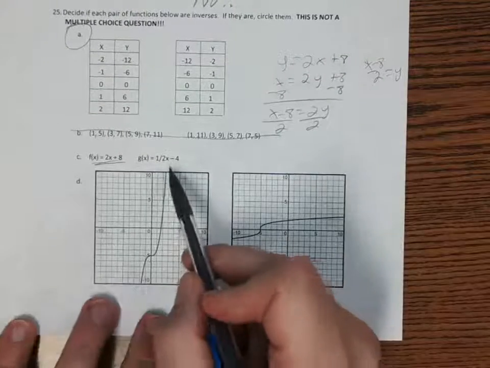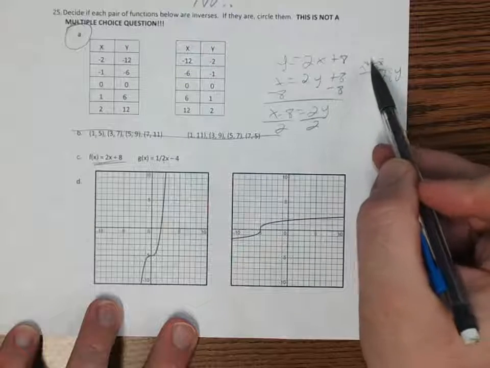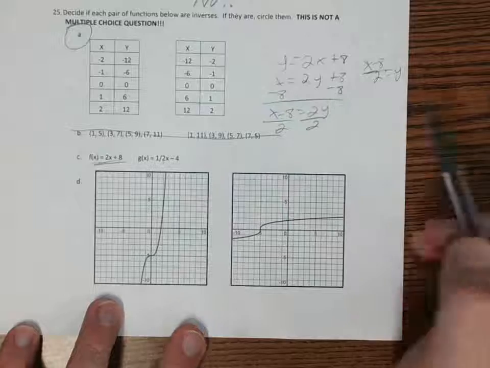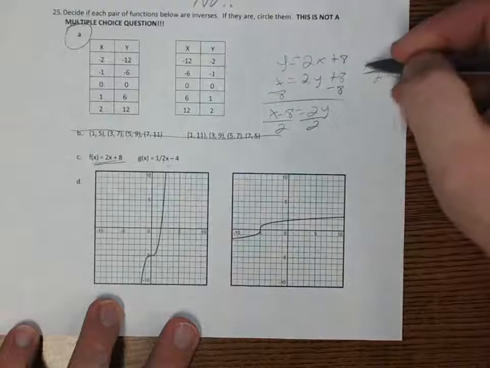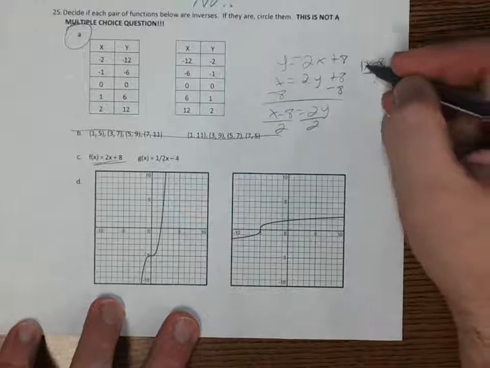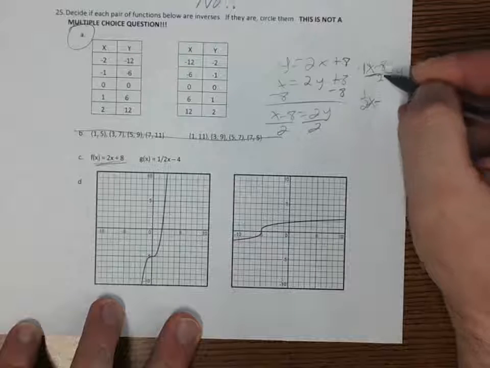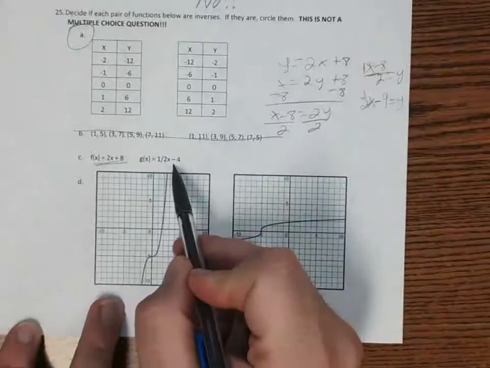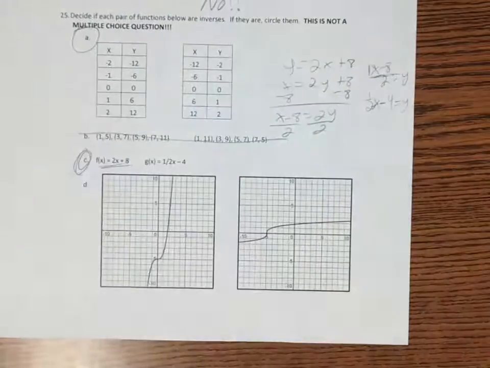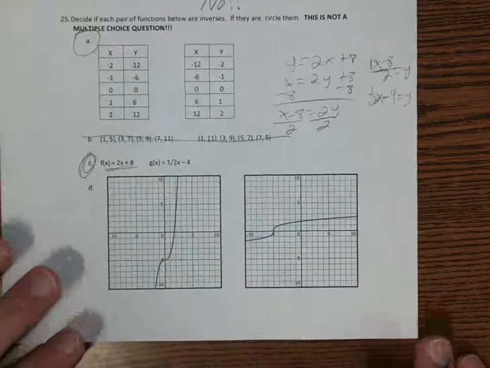Now this doesn't look like what I have here. However, I have both pieces in the numerator over one denominator, and this is not written that way. So what if we split it up? This is 1x, right? So this would be 1/2 x minus whatever 8 over 2 is. Well, 8 over 2 is 4. So I get 1/2 x minus 4, which is exactly what this is. So those are inverses.